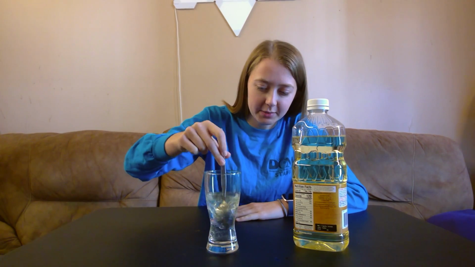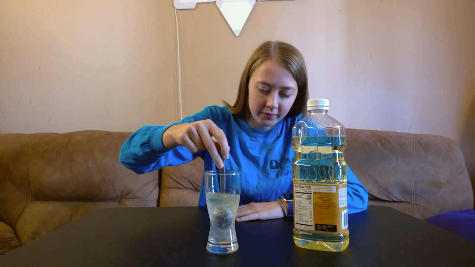So the oil and the water don't mix together. They stay separated. Even if I stir it up and mix them together, does the oil stay part of the water, or can we separate them? We can separate them. So does that mean it's a mixture or a solution? Oil and water is a mixture.